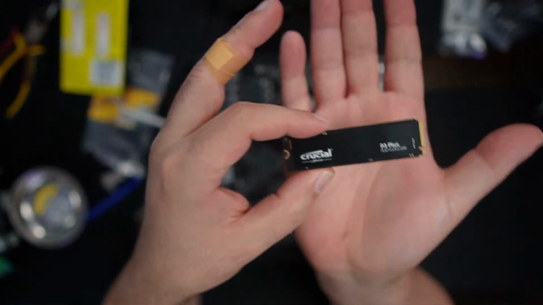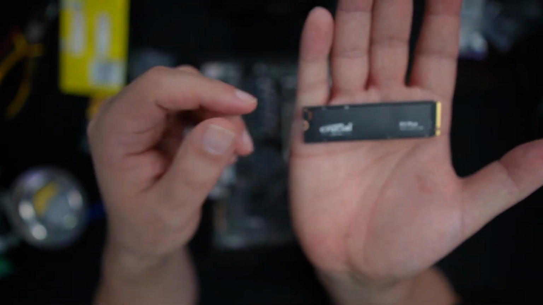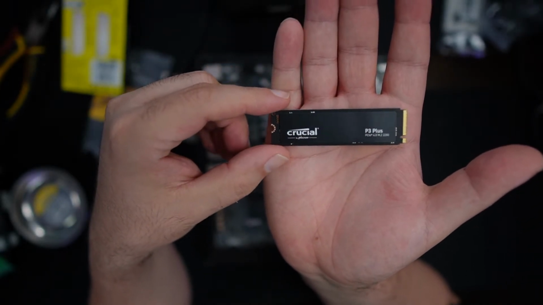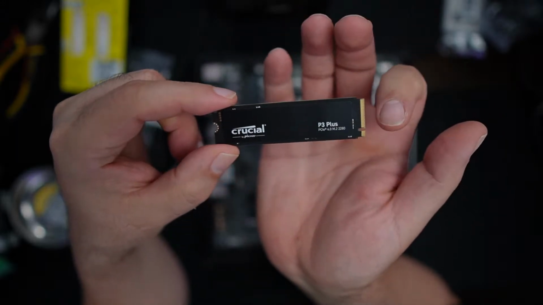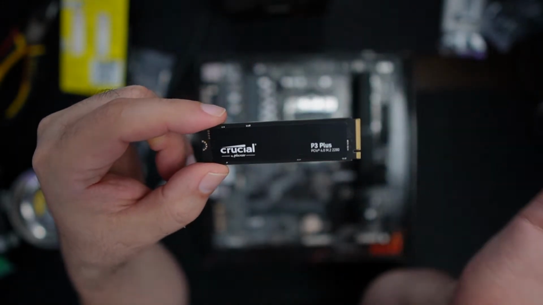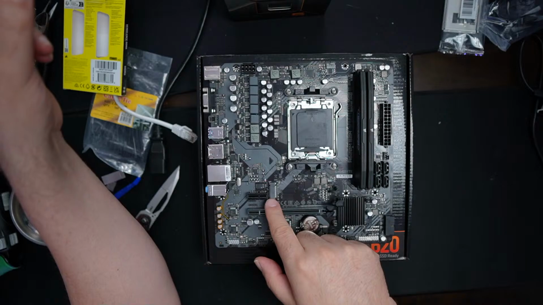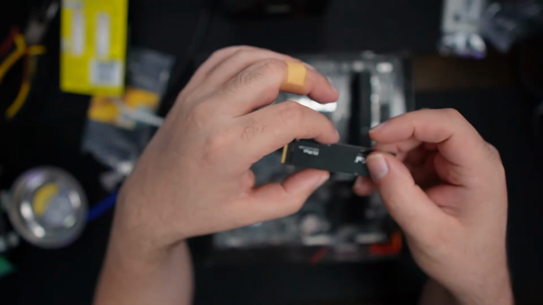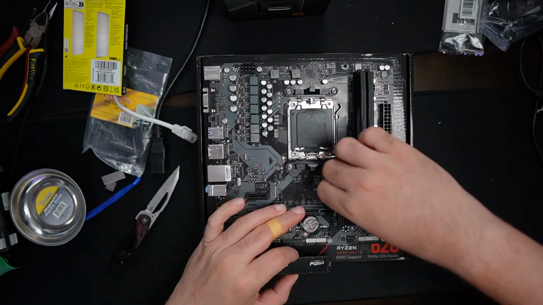All right. The NVMe itself is about the size of a stick of gum. This is the Crucial P3 Plus. It's going to be your hard drive. This is obviously the side that has the connectors. That's going to go into the socket side here, and then that's going to go over the other way. So I'm going to flip it around the right way. And it's going to go on a 45-degree angle into the socket.